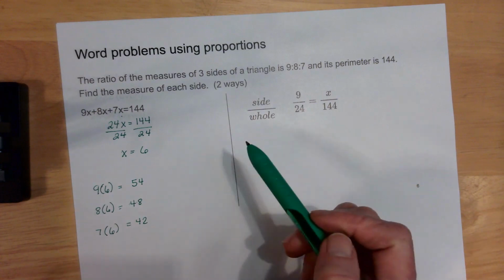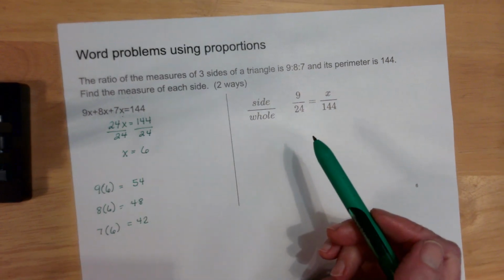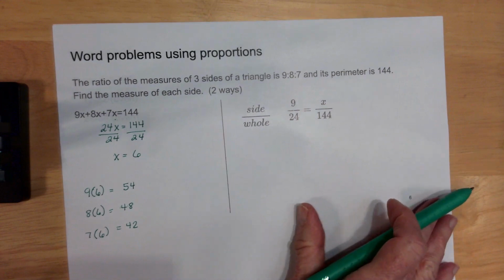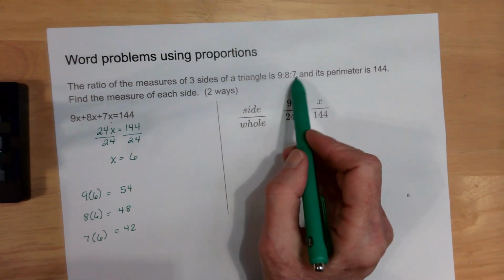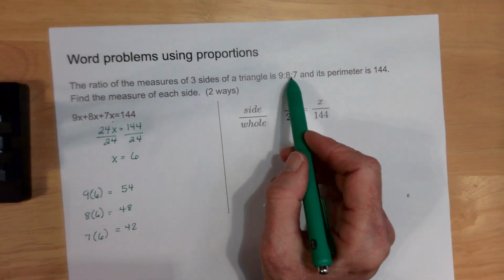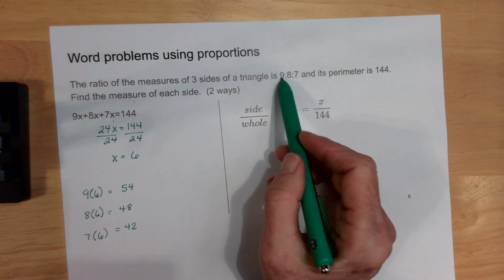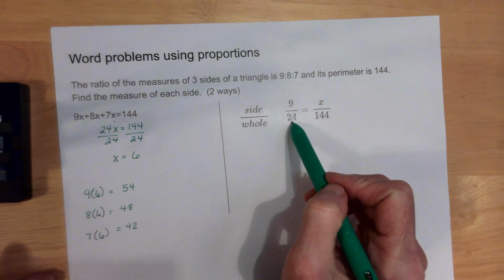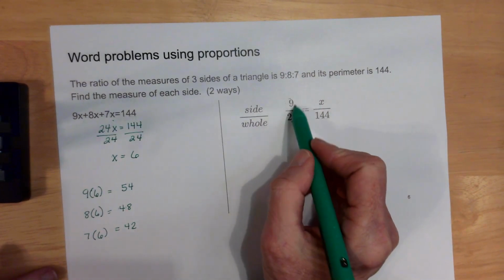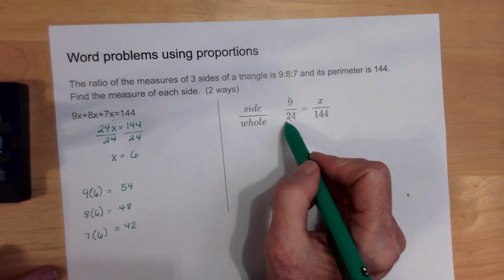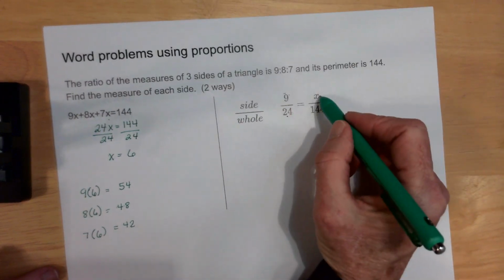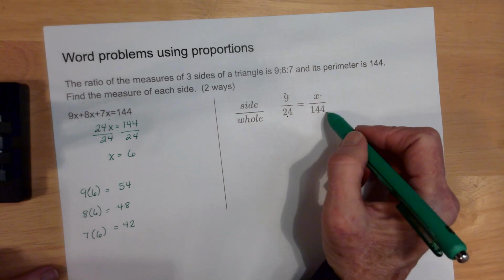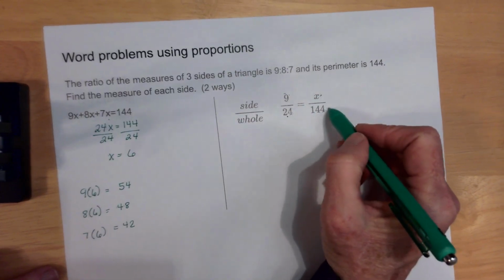All right, the other way to do it is a little bit harder, but it might be easier for you to see. So if I look at this as a small triangle that has sides 9, 8, and 7, when I add it up, I get a total of 24. So the side that's 9 is to the whole 24 the same way x is to the whole 144.